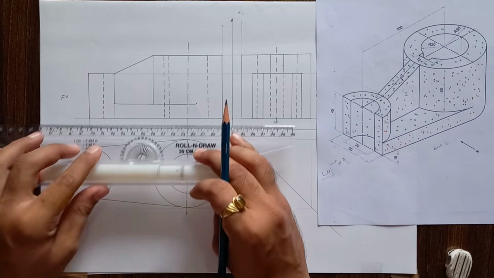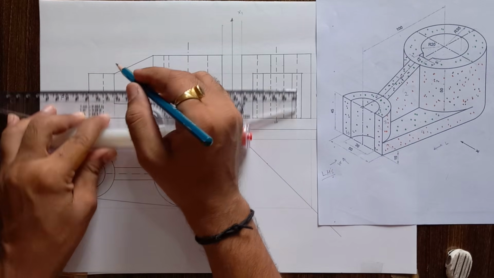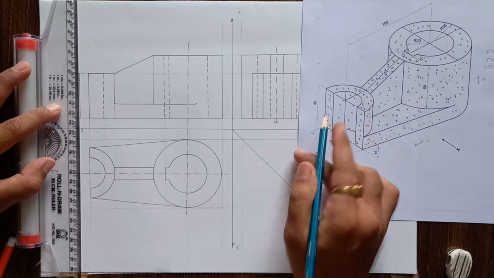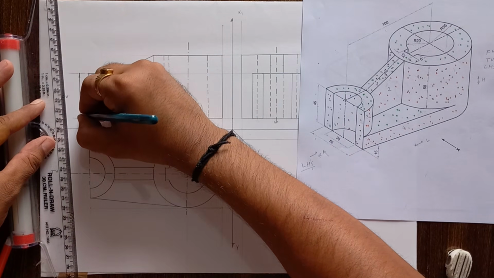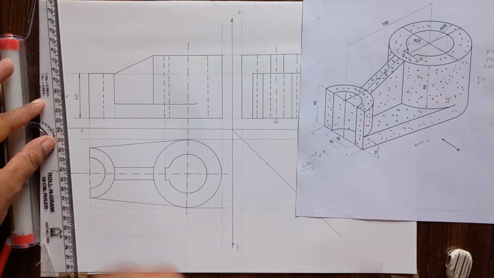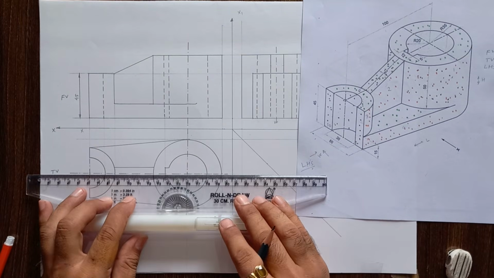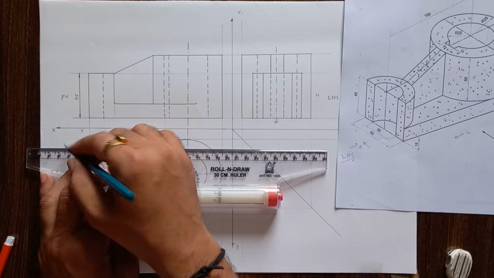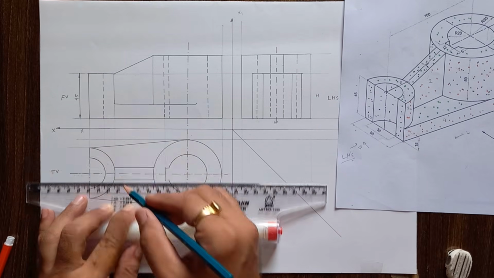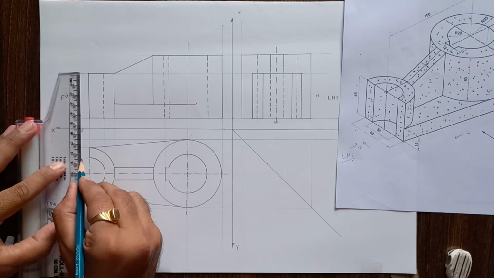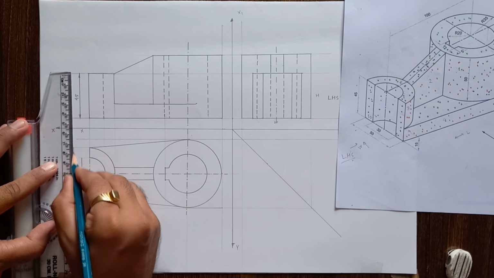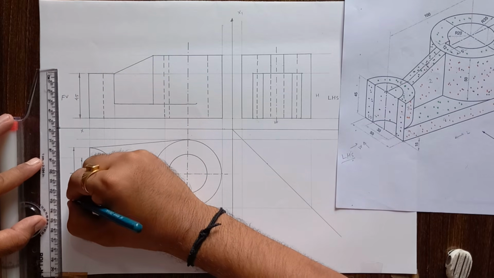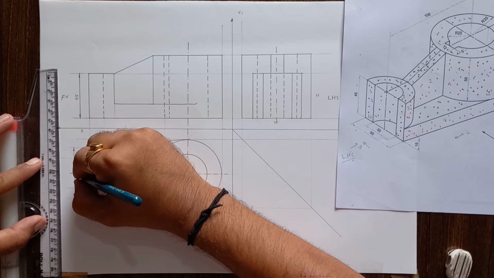Now show the dimensions. This height is 45 mm. By using a dimension line, show the dimension. This is 30. This is 30.